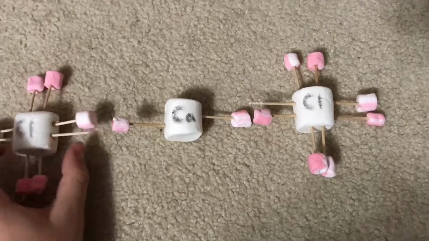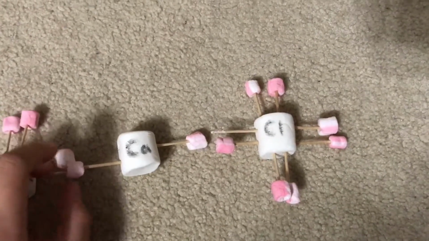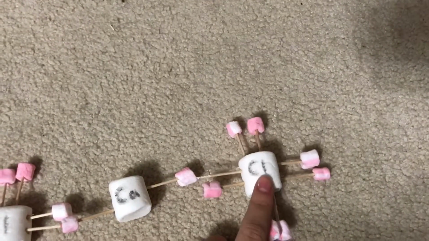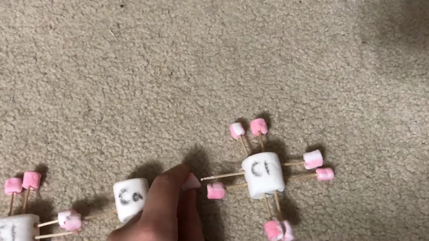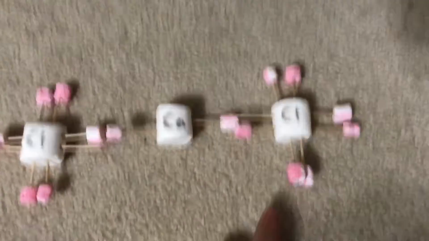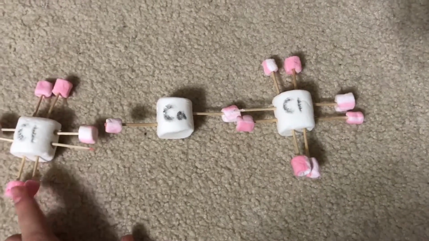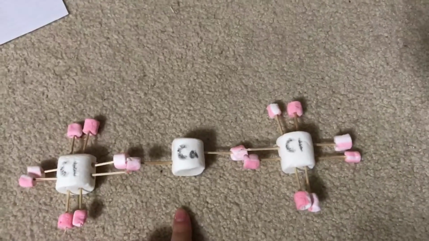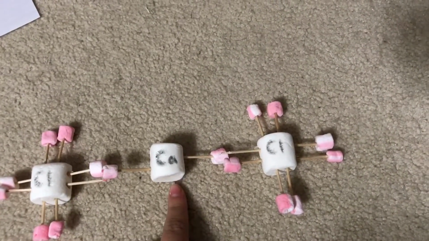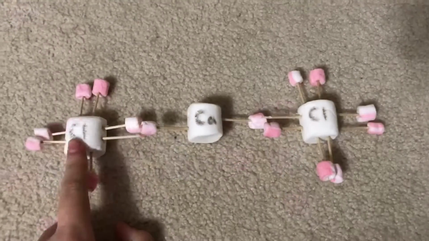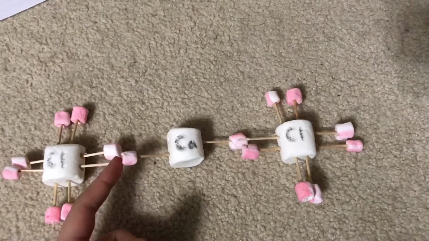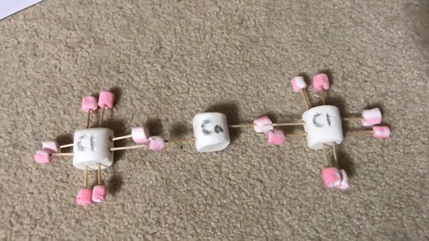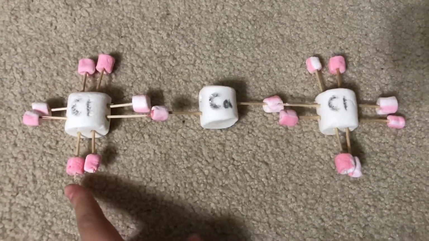So all chlorine has to do is, calcium will give chlorine its electron, and then this other chlorine will take an electron from calcium, and now each atom of chlorine has a full octet of 8 valence electrons, and calcium's happy because it gave away both its extra electrons. So since these chlorines each got 1 electron from calcium, they're fine now, they're happy, they got their full octet. So that's basically why the ionic bond works out.